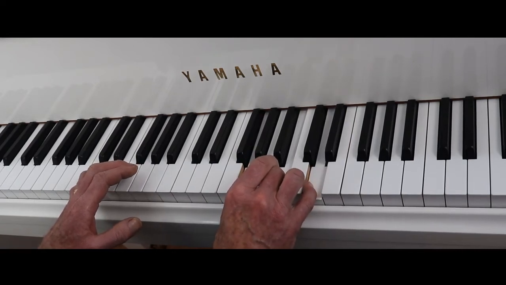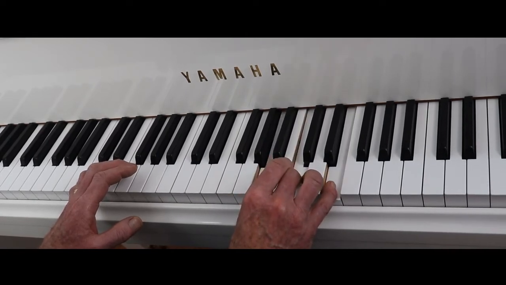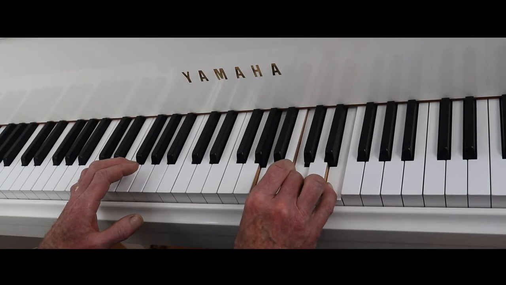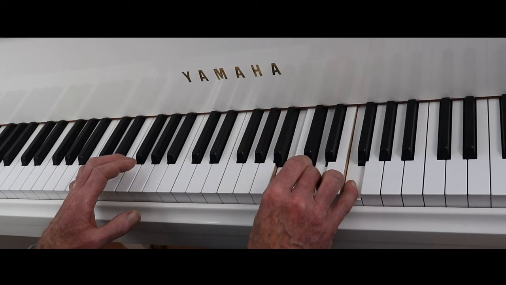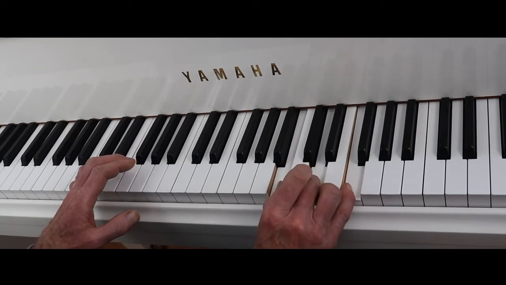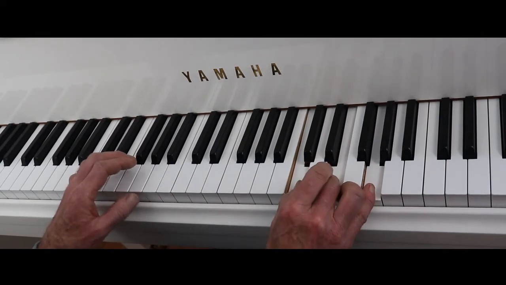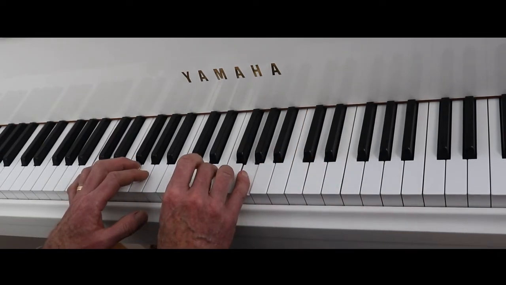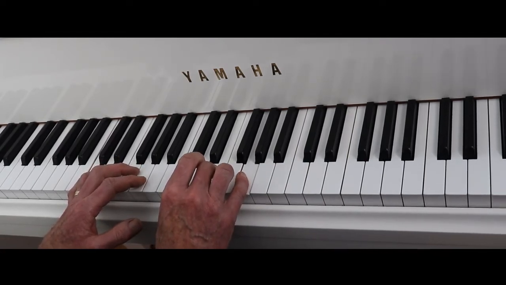The 6th chord is the A minor triad. The 7th chord is a B diminished triad, or you could also call it a B minor with a flat 5. And back to the C triad. These are the 7 naturally occurring chords built on the major scale, built on the 7 degrees of the major scale.